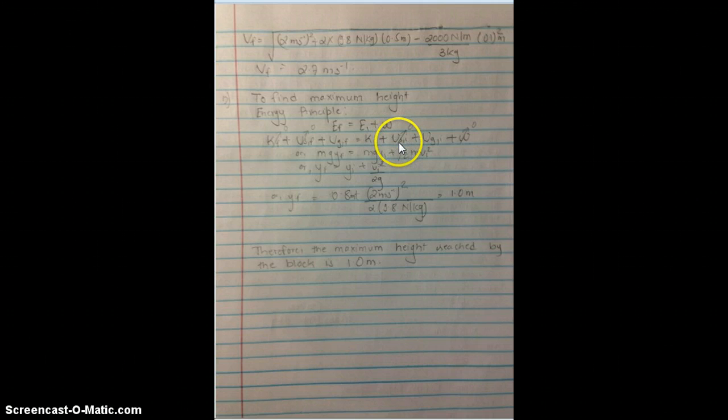Since the mass is no longer in contact with the spring, the initial potential energy of the spring, final potential energy of the spring, and work done by the system would be equal to 0.